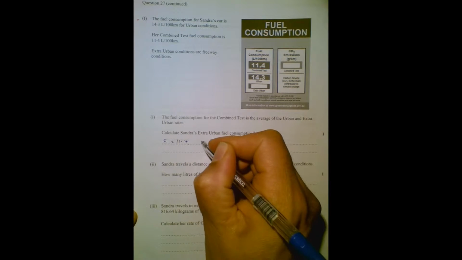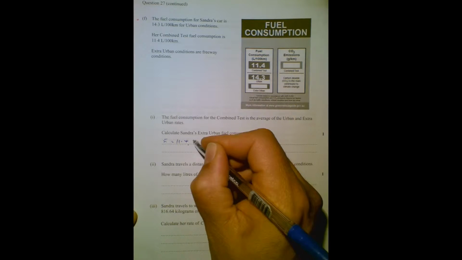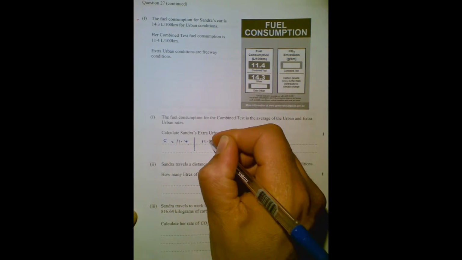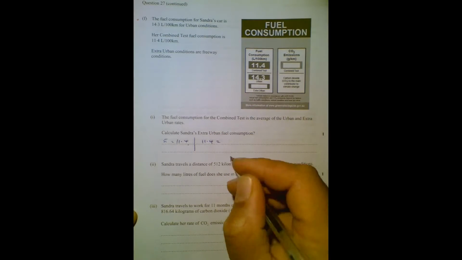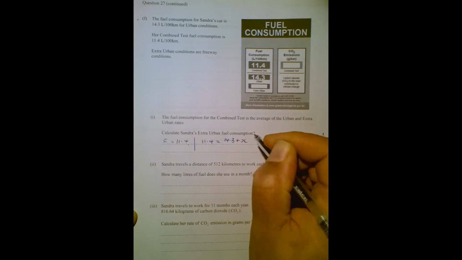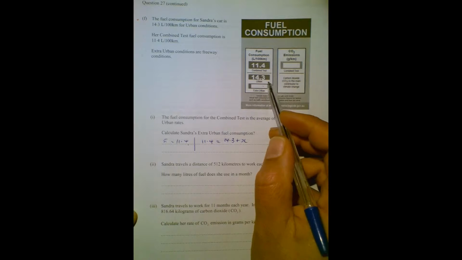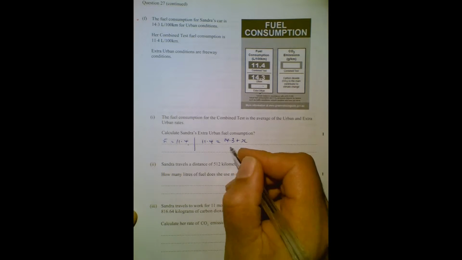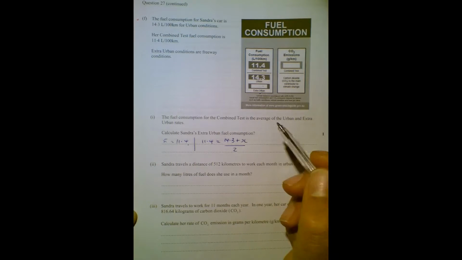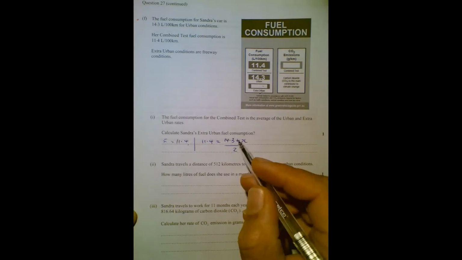Now, to calculate the mean, it's the sum of all scores divided by how many there are. So in this case, you've got 11.4 is equal to 14.3 plus the unknown, which is the fuel consumption in extra urban conditions, and divide by 2. Okay, well, simple equation now. Forget the scenario, forget everything else, just a basic equation that you've got to solve.